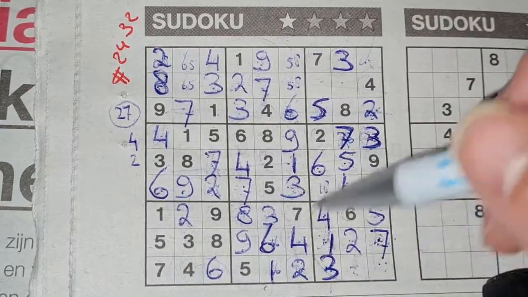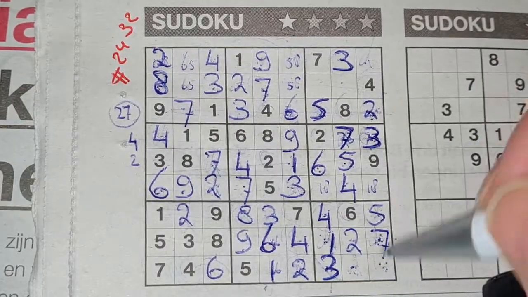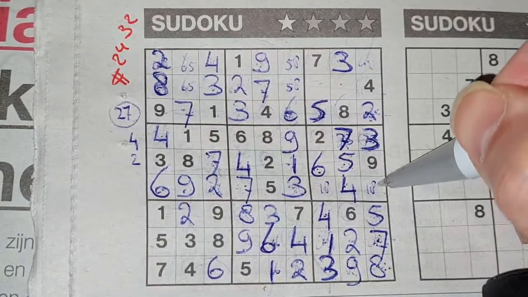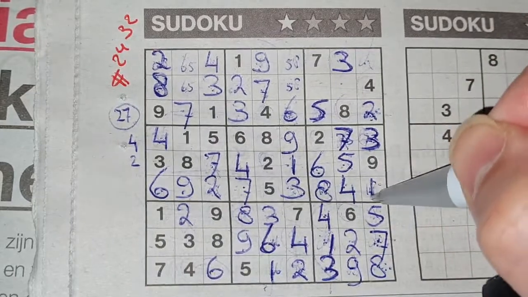2 numbers left in this big square for the numbers 8 and 9. 8 and 9. We see here an 8, no 8 there. 8 should be here and the 9 goes there. Now we have an 8 here. So this box cannot be an 8 anymore. This box should be an 8. And this box should be a 1.